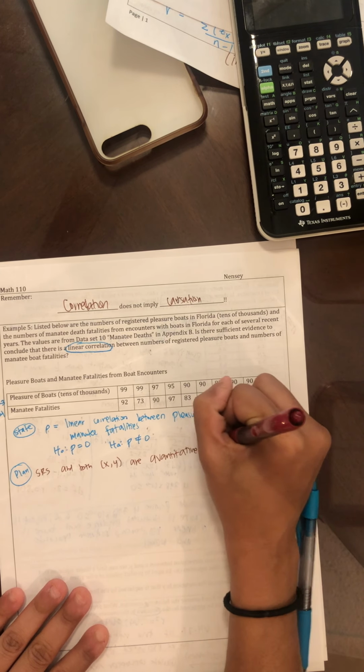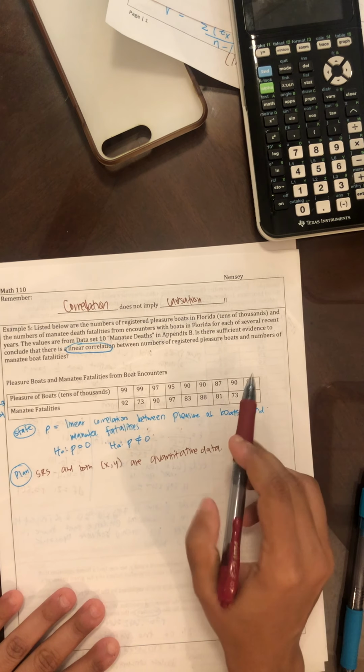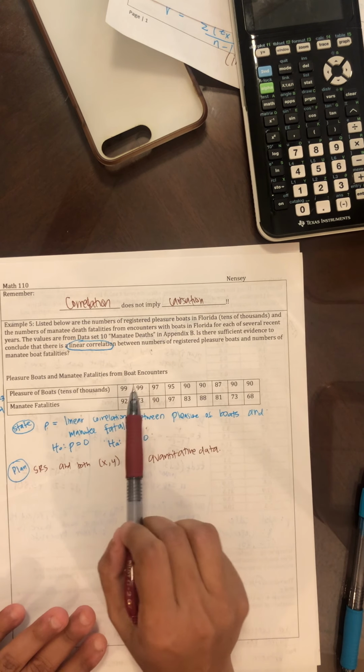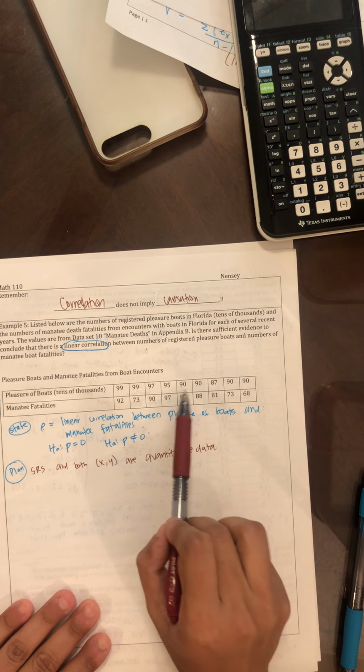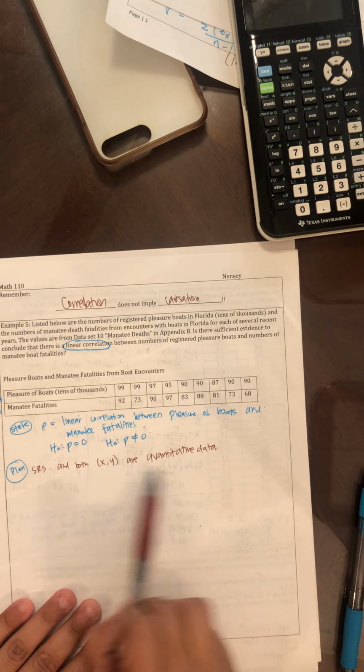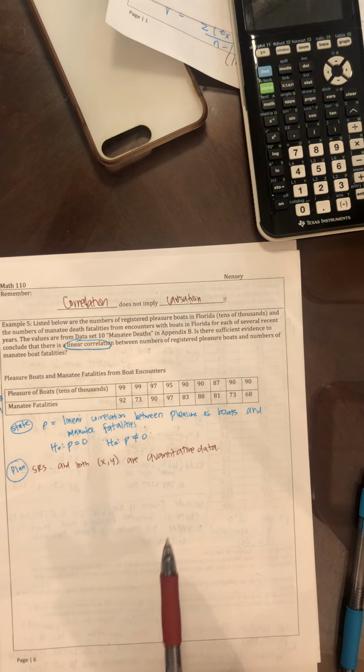Okay, if it's not quantitative data, we can't even do the problem. So this is quantitative data. If I had a color of boats, like blue, black, red, green, black, red, that's not quantitative data. You can't really quantify that. This is quantitative data and you're good to go.